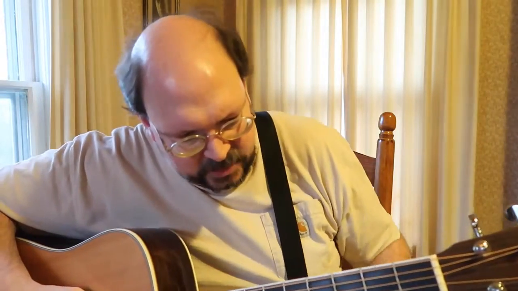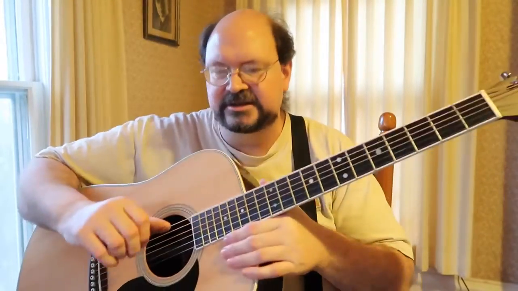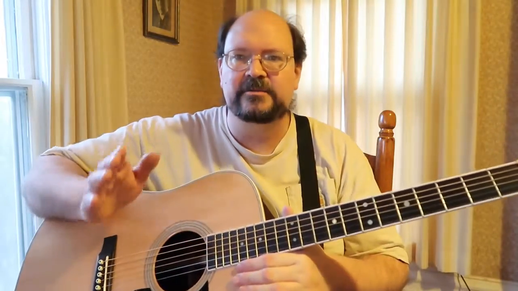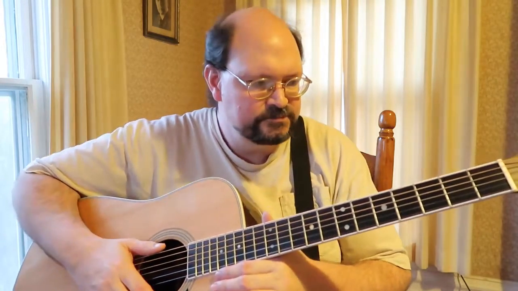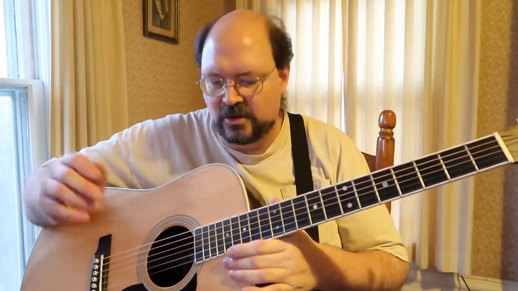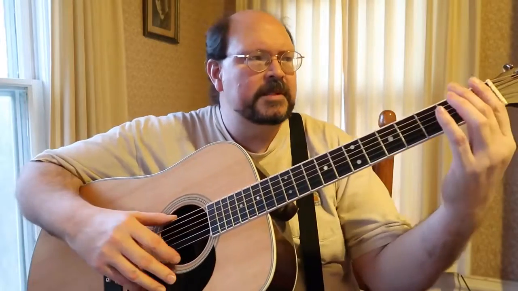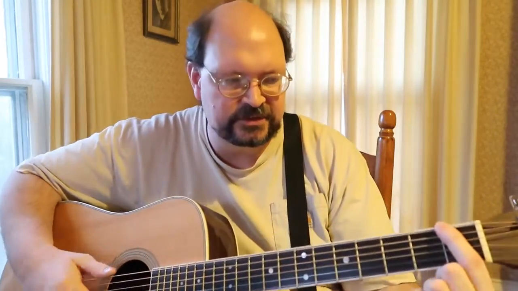Okay, so what I want to do first is I'm just going to show you where the notes are on the 6th string, on the low E string. Okay, so this string open is an E note. Remember the musical alphabet goes from A to G. This note open is an E. So the very next note is an F, which is on the 1st fret.